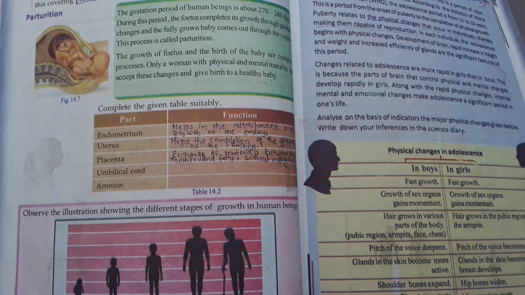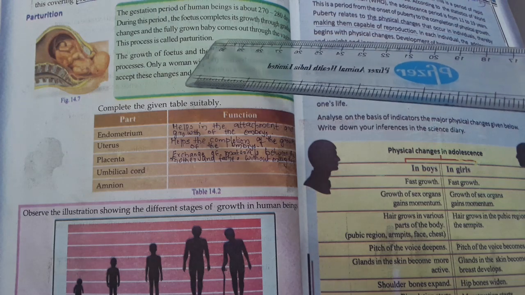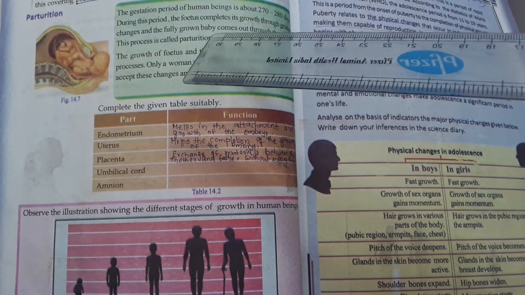What is gestational period? Gestational period means the period of pregnancy. In human beings it is about 270 to 280 days. This gestation period may vary. In elephants there are a lot of days, then cow, goat, etc., differences are there. But in human beings it is about 270 to 280 days. And in this period the fetus completes its growth through various changes, and as a fully grown baby it comes through the vagina, and this process is called parturition. Parturition. Okay, what is parturition? The answer is this: from the gestational period up to this parturition.